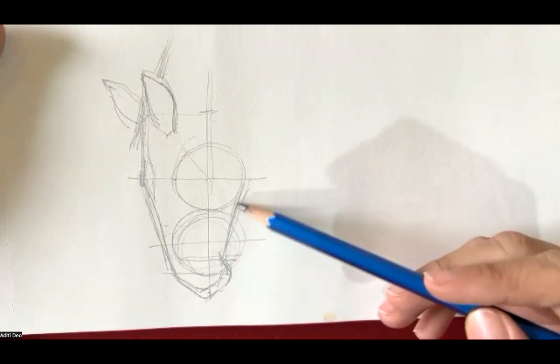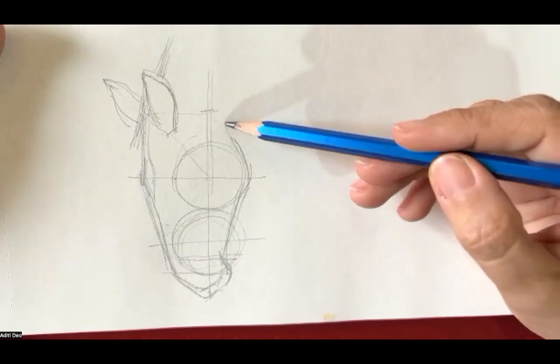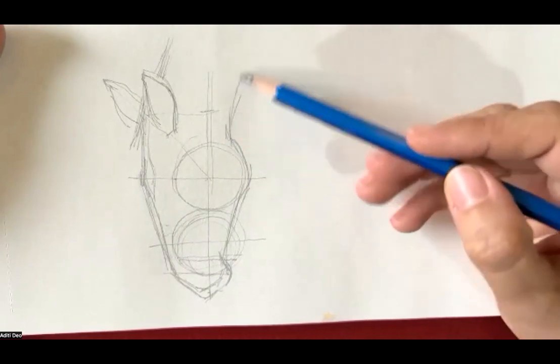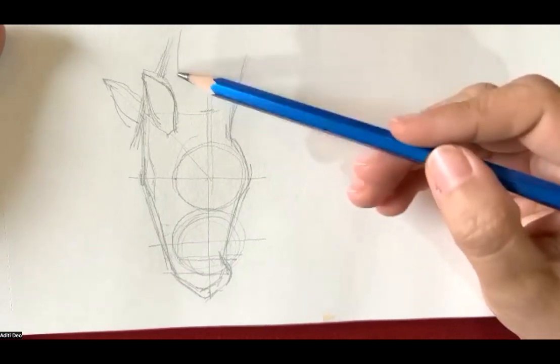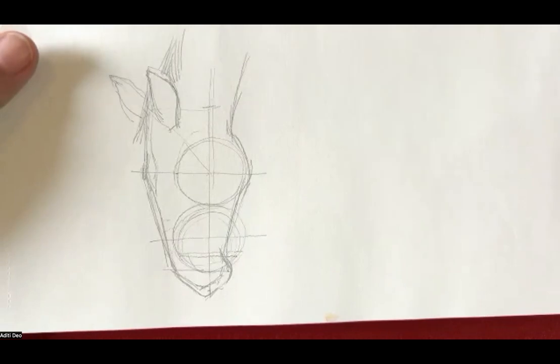And also remember that the guidelines are merely guidelines. You are expected to veer away from the guidelines if that is what the illustration requires.